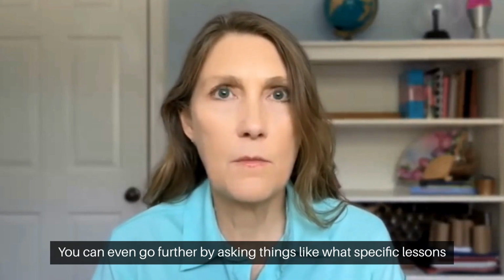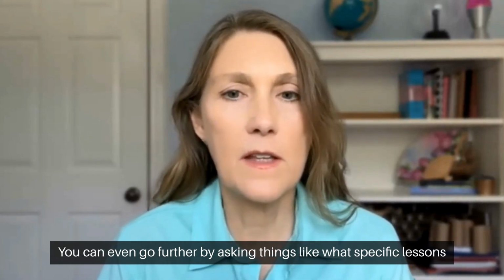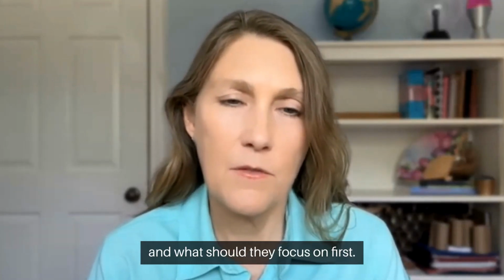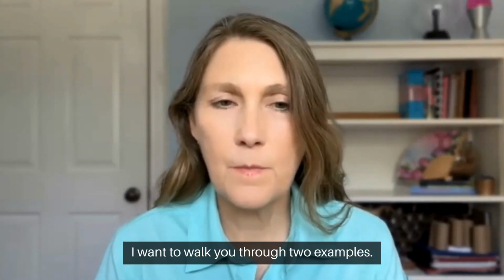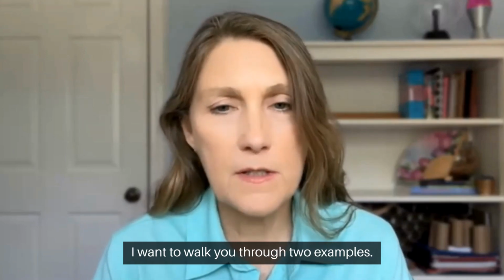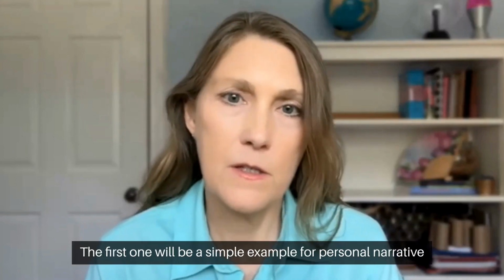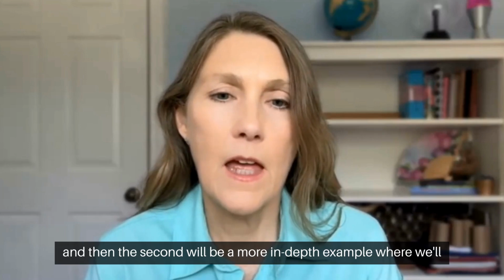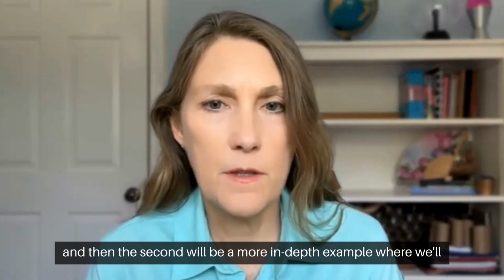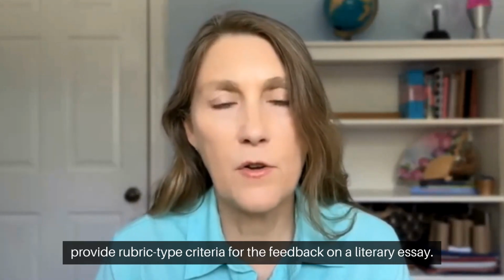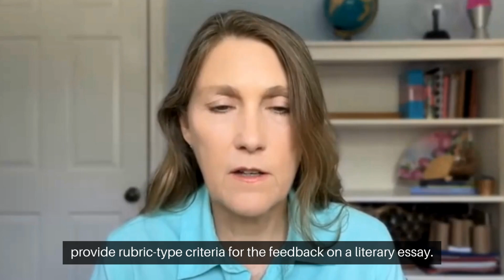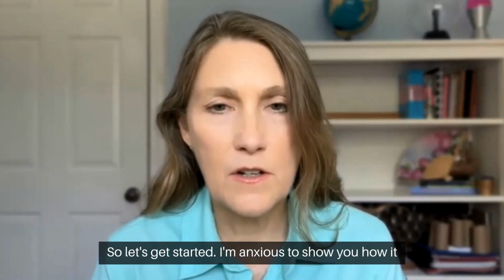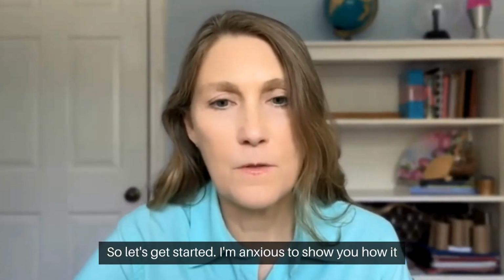You can even go further by asking things like what specific lessons would be most helpful to improve their writing and what should they focus on first. I want to walk you through 2 examples, and the first one will be a simple example for a personal narrative feedback, and then the second will be a more in-depth example where we'll provide rubric type criteria for the feedback on a literary essay. So let's get started. I'm anxious to show you how it goes.